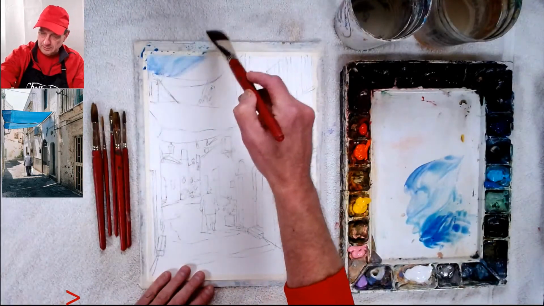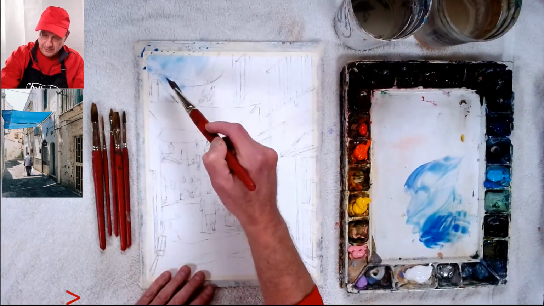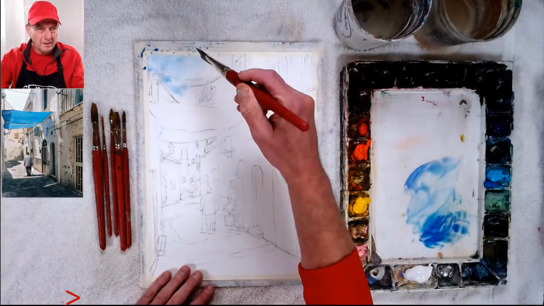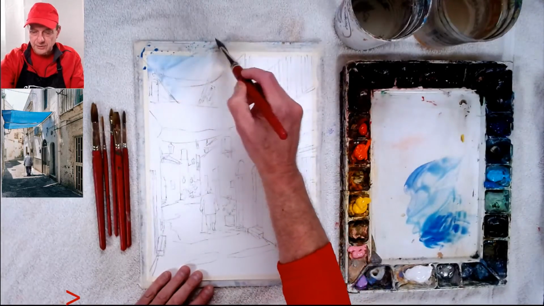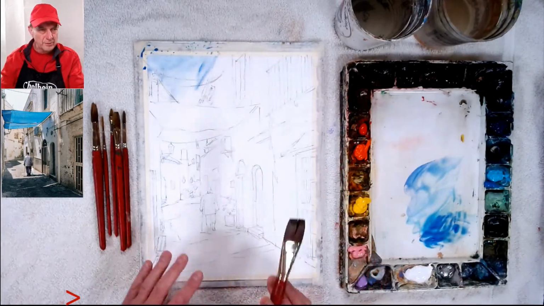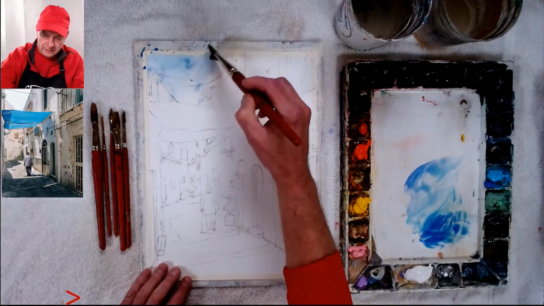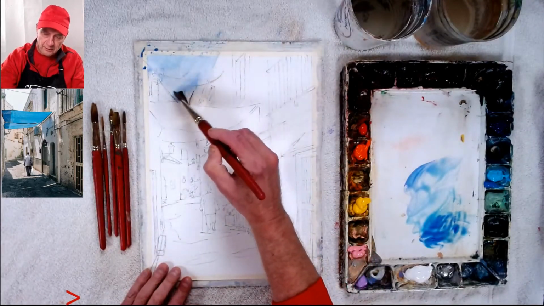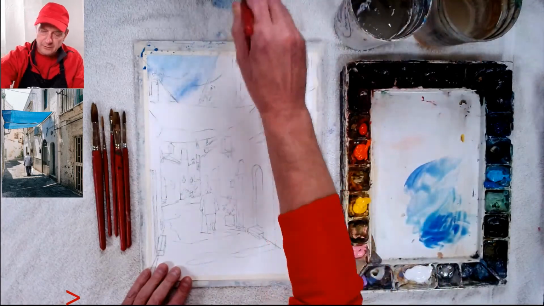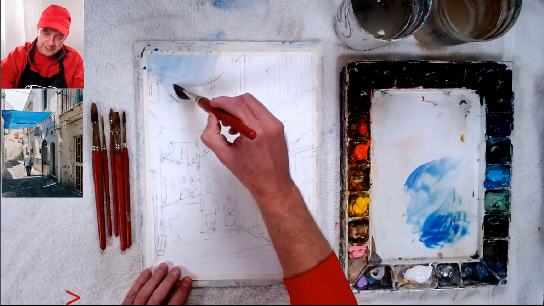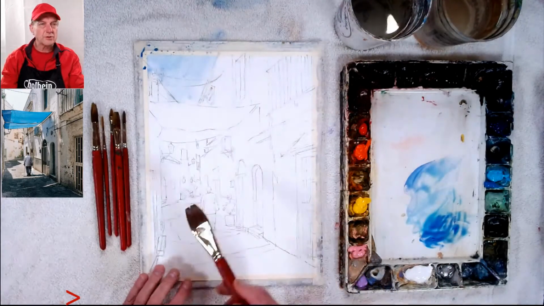I'm just going to put a little bit of blue in there, not really dark blue like the Greek island skies usually are. There's enough blue going to be in the shadows and stuff that I don't need to make this as dark a blue as I normally would for a Greek island sky. A lot of times, for some reason, they just seem so blue.